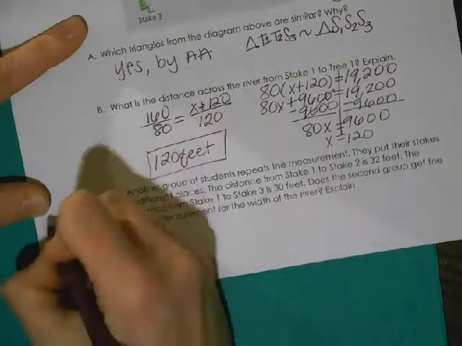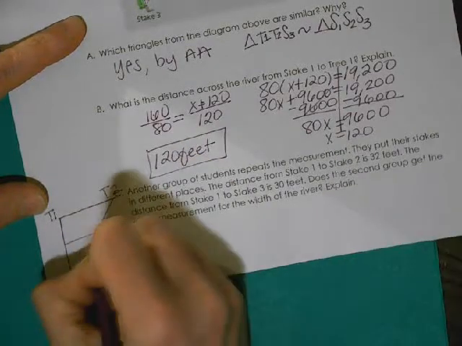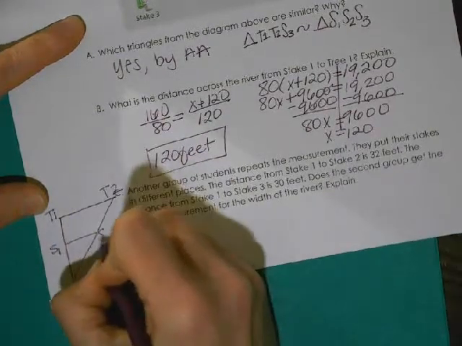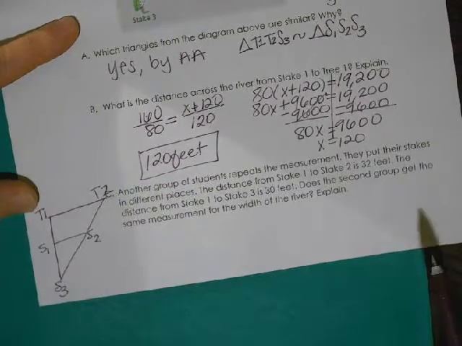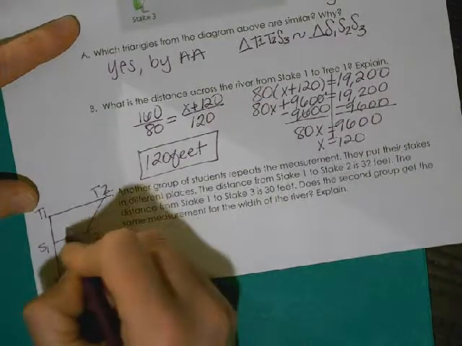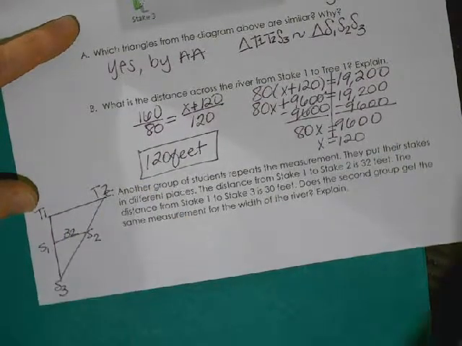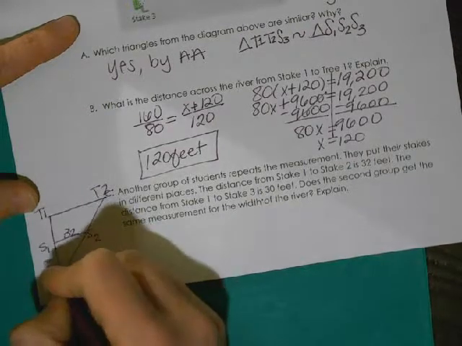We've got tree 1, tree 2, stake 1, stake 2, and stake 3. And we're going to label it. From stake 1 to stake 2 is 32 feet, and from stake 1 to stake 3 is 30 feet.